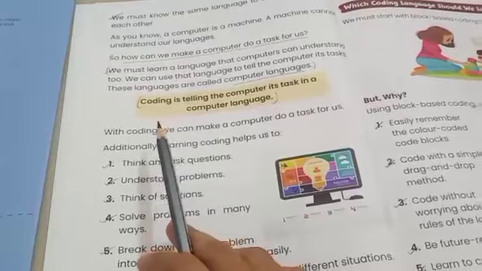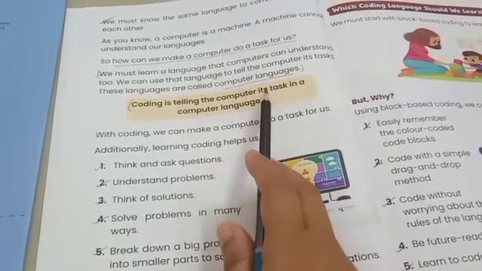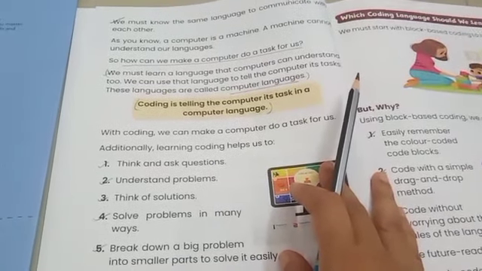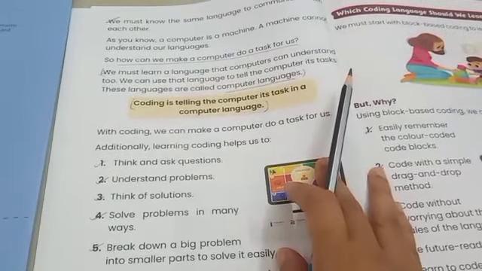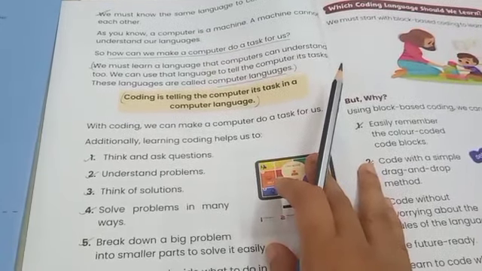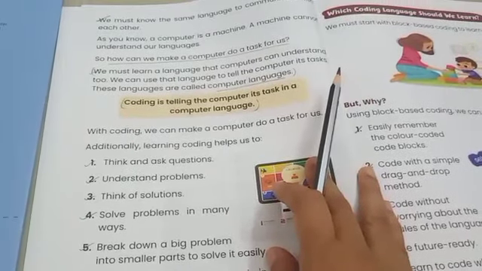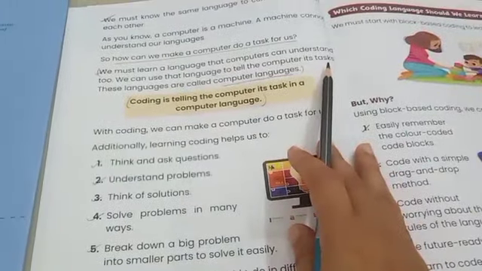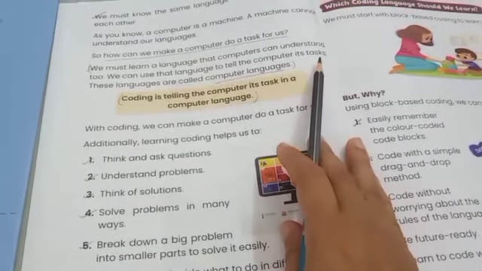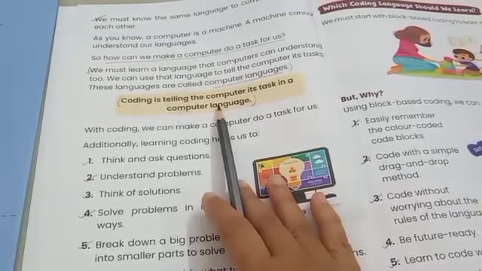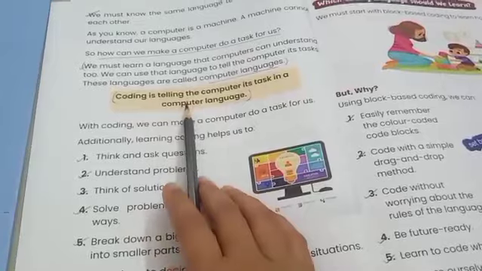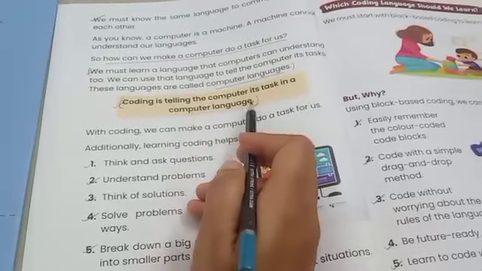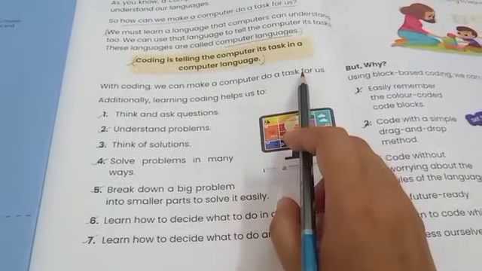Okay. Now what is coding? Coding is telling the computer its task in a computer language. If you need to perform a task by a computer, then you must instruct it. Then how could we instruct the computer? We have to tell the computer its task in a specific language that the computer knows. And that specific language is called computer language. Okay, so what is coding? You have to memorize this. What is coding? Coding is telling the computer its task in a computer language. With coding, we can make a computer do a task for us.